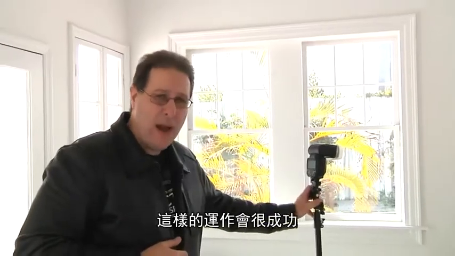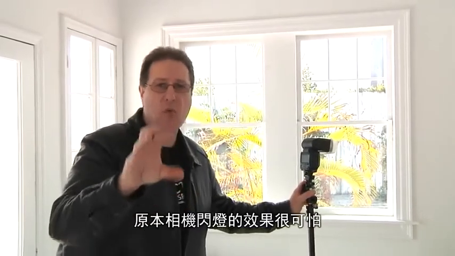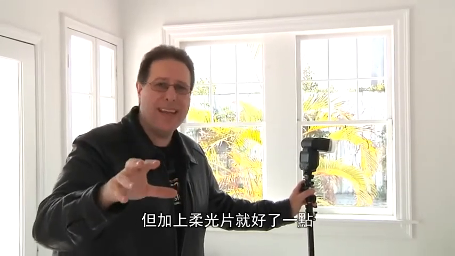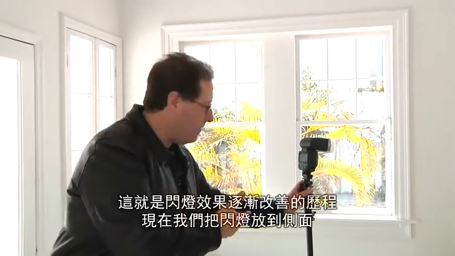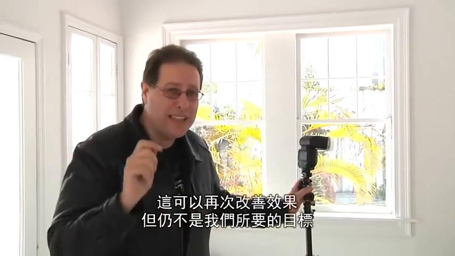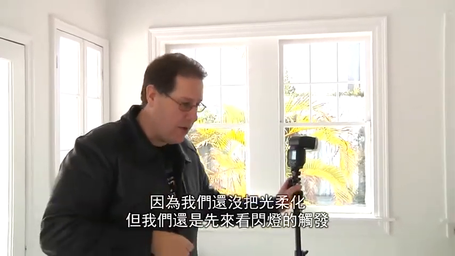This still isn't going to be great, and you'll see why in just a moment, but we did take another step forward. So let's just look. Camera on flash was horrendous. Put the diffuser on, it got a little bit better. Bounced it off the flash, it got a little bit better. Now we've got it off to the side. This is going to be a little bit better, but it's still not where we want to be, because we're going to have to soften it next. But let's talk about triggering again.